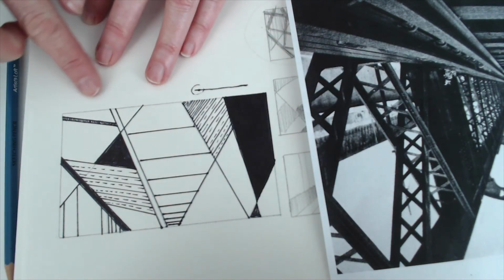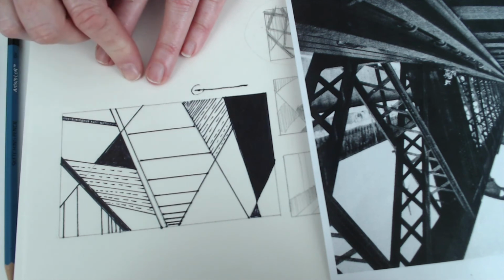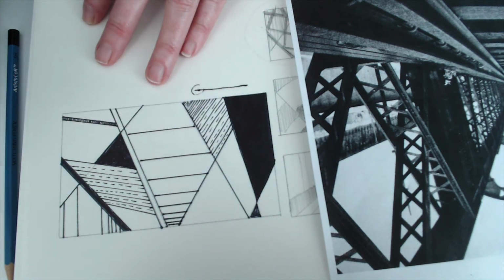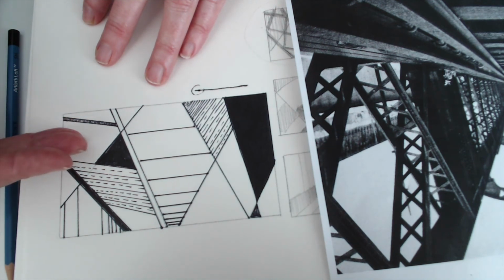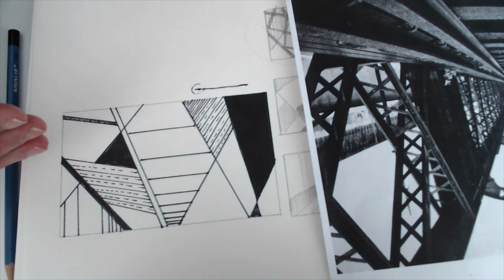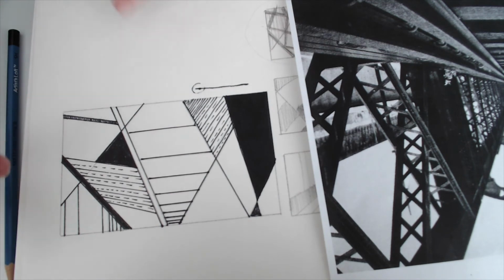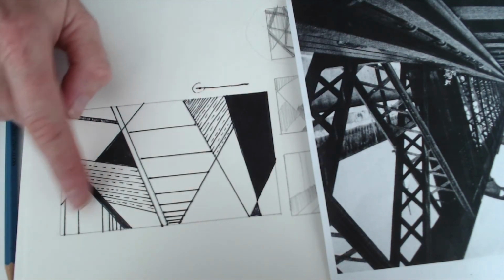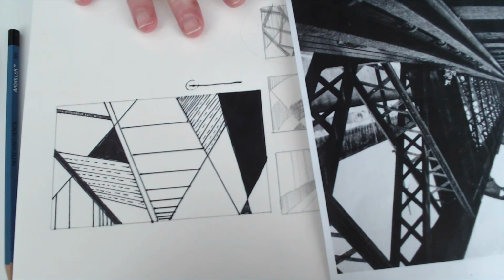But what I would say is after you block everything in with the marker, you want to let the marker totally dry, completely dry. Like it would be great, an hour I would even give it. That's probably a little overkill, but why not? And then I would come in with my eraser and erase all of my graphite.